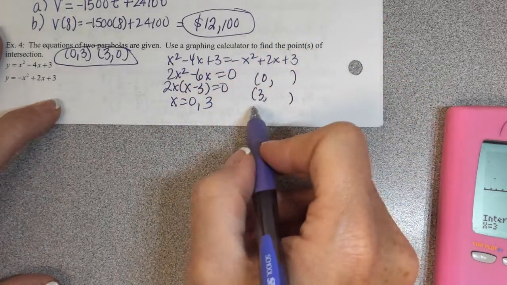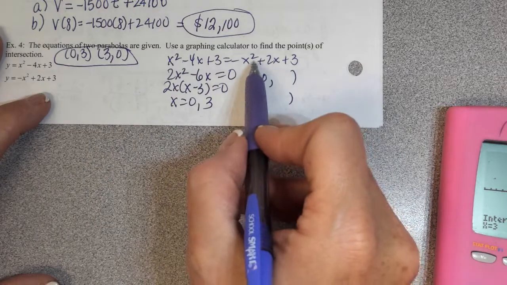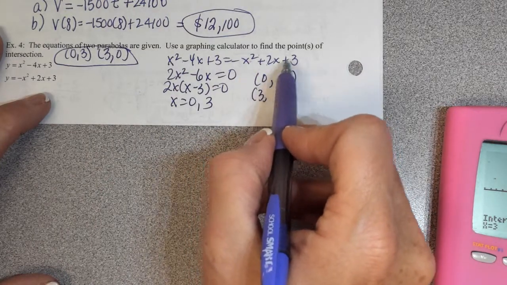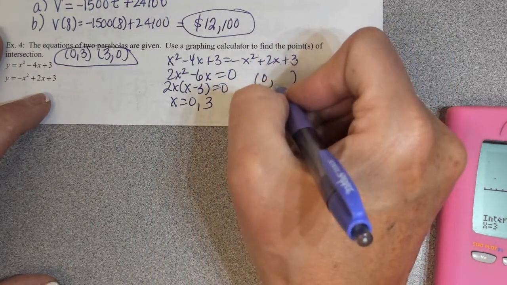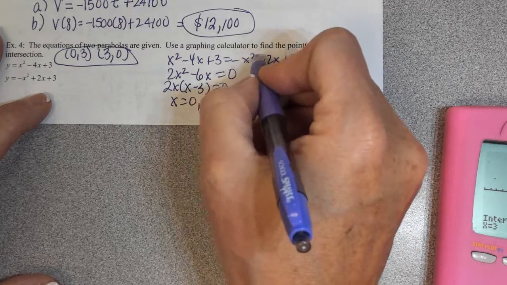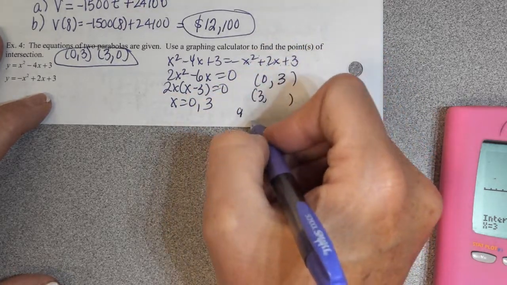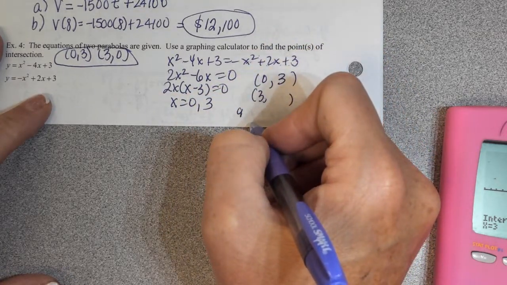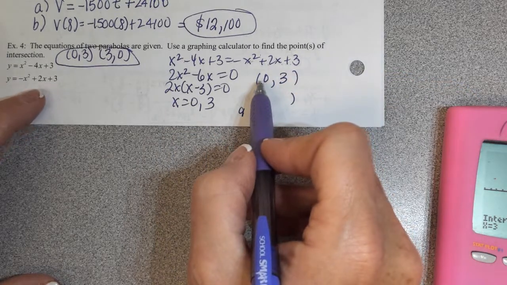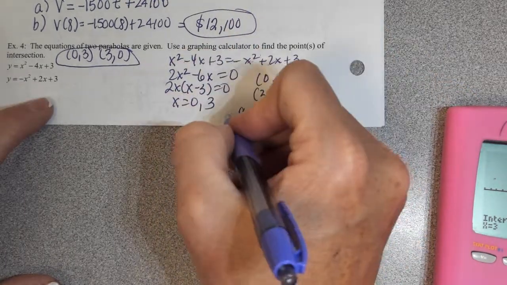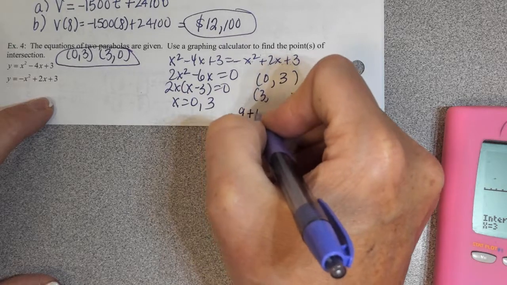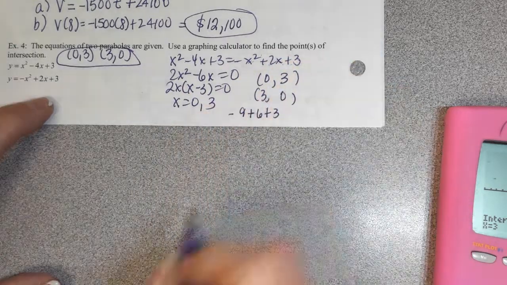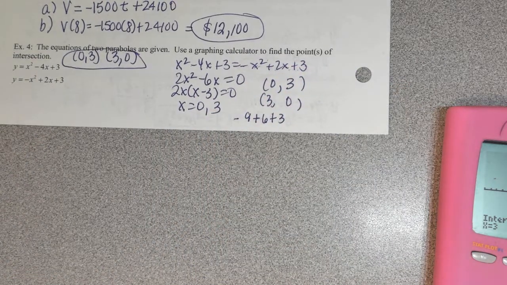Then to find y, I just plug it in. Plug it in anywhere. 0 squared plus 2 times 0 plus 3 is 3. Plug in 3. 3 squared is 9. 9 times 2. What? That's not going to work. Oh, this is a negative x squared. Negative 9. Plus 6 plus 3 is 0. There we go.